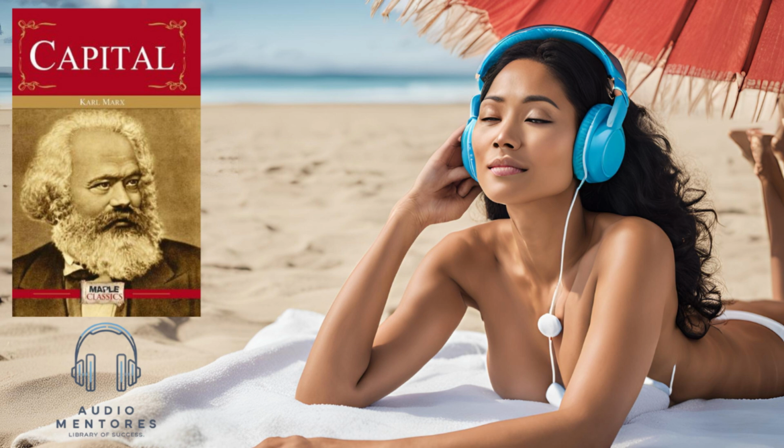Chapter 12. The Class Struggle and Capital. In this chapter, Marx examines the fundamental role of class struggle within the capitalist system. For Marx, capitalism is not just an economic system but also a system deeply marked by class conflicts, as it is based on the exploitation of the working class by the capitalist class.